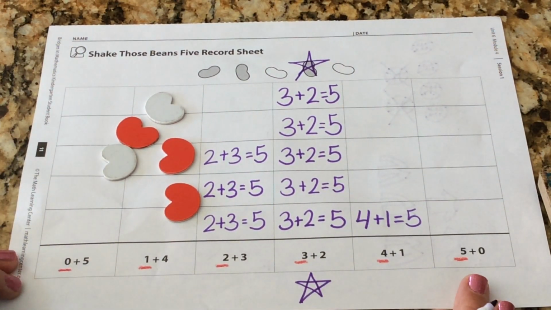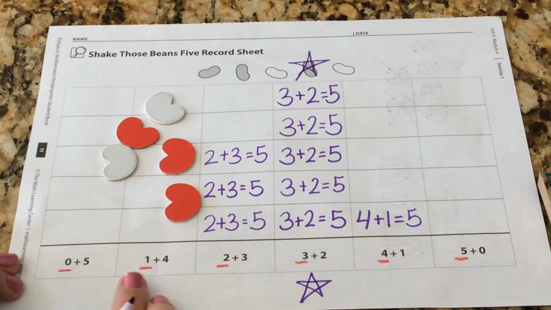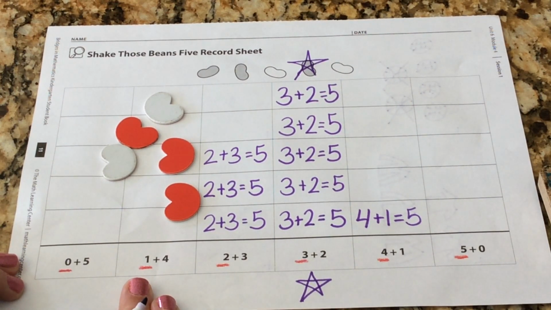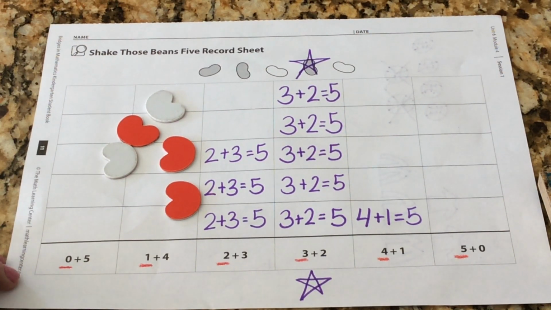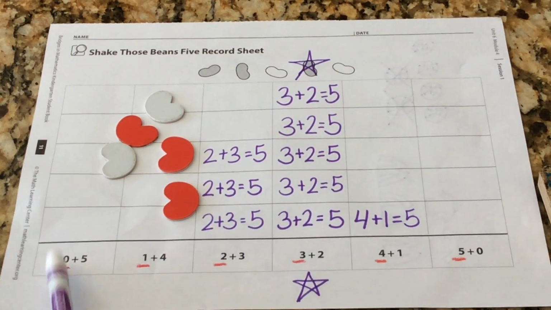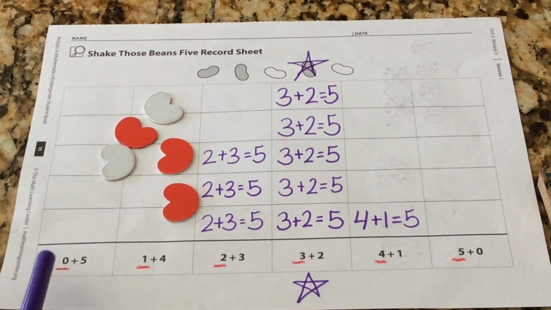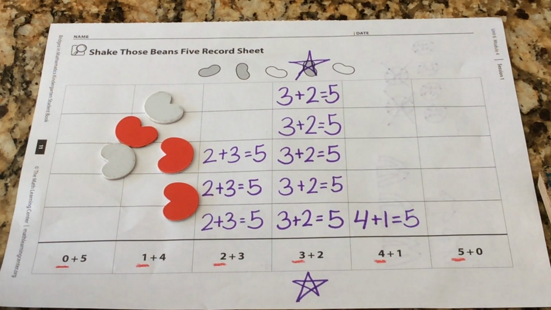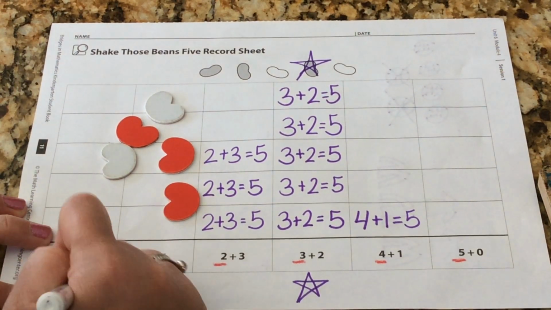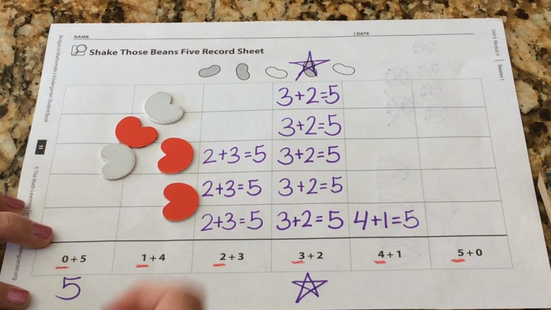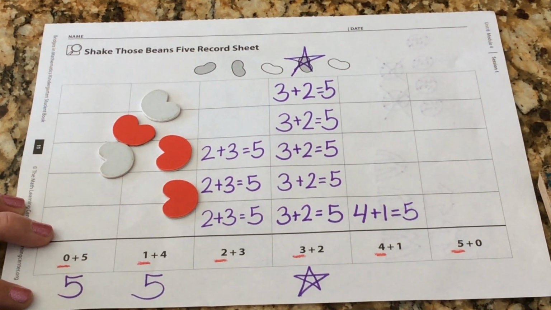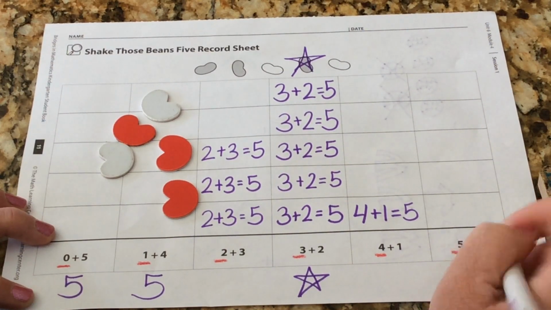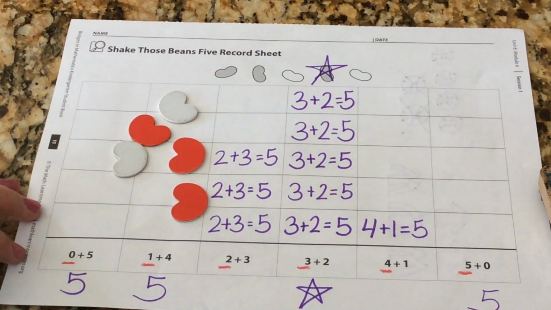I never had 5 beans with 0 white. I never had 1 red with 4 white or all white come up, but it could have if I shook that way. Now, the answer though to this equation, 0 plus 5 is what? It is also 5. And 1 plus 4, again, 5. And 5 plus 0, 5. And we already know from writing these equations, those all equal 5.